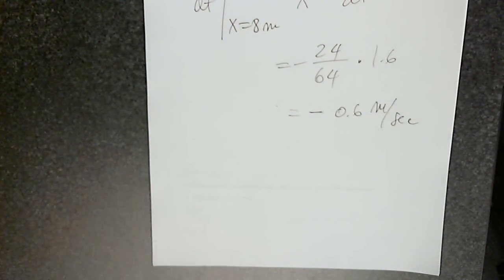So the shadow on the wall will decrease at 0.6 meters per second at the instant the man is 8 meters away, because at the other instant it will be different. It will change at a different rate. It will decrease at a different rate. But when he's exactly 8 meters away from the spotlight, the shadow on the wall decreases at 0.6 meters per second.